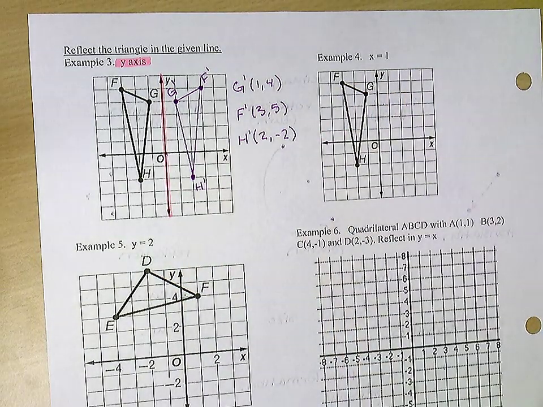Again, I do need you to write out those prime coordinates. It is easier for me to grade on quizzes and tests, one, because then you have those coordinates down and I can see that you were actually finding those coordinates. And then I can just look at your picture to make sure you have it similar to mine.